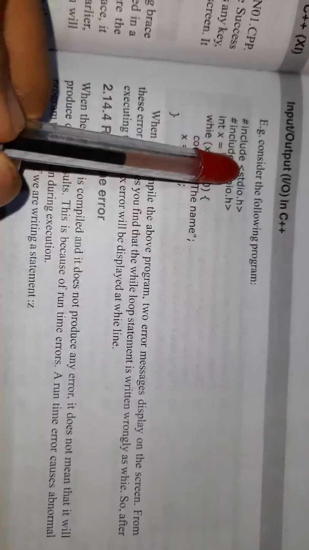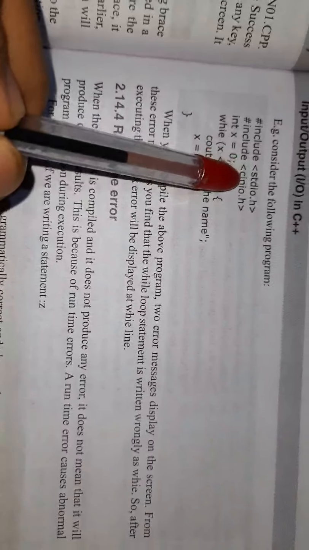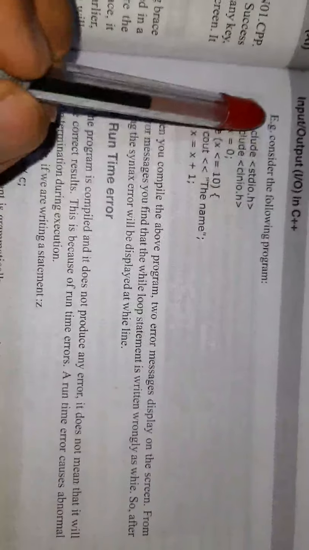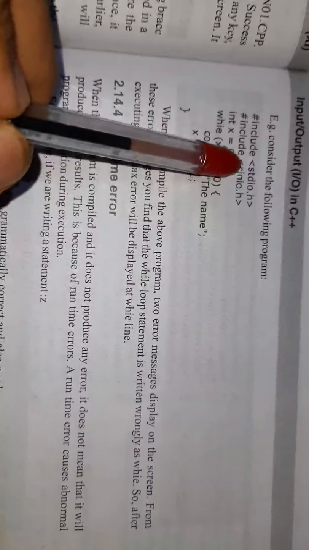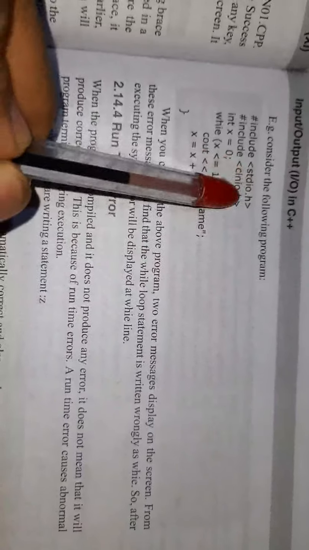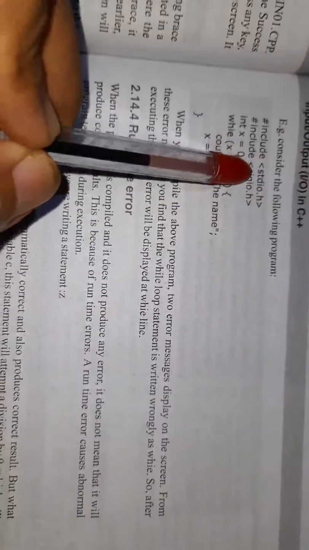hashtag include within the angular brackets stdio.h, hashtag include conio.h. These two are your header files. This is your standard input output header file, and this is your console input output. You can see that "cinio" is misspelled, it should be conio, console input output. So this is one type of error.